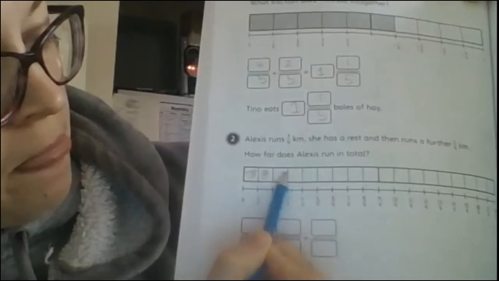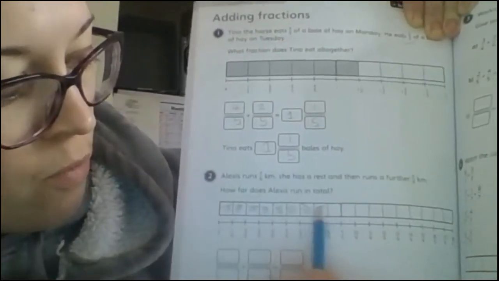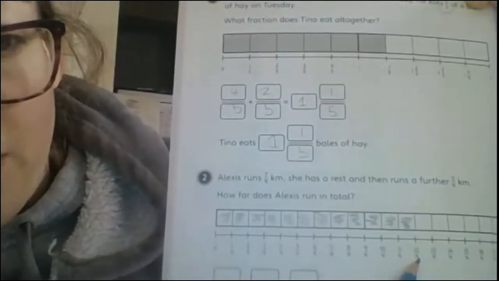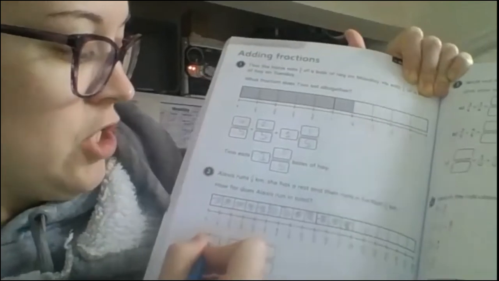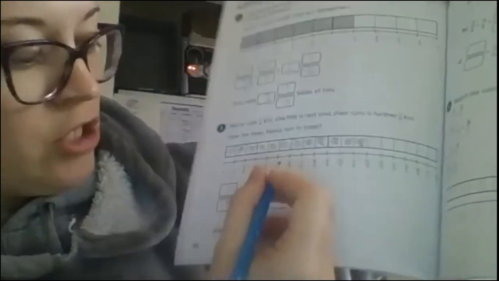So it says, Alexis runs 7/9 of a kilometre and she has a rest and then runs a further 5/9 of a kilometre. How far does Alexis run in total? So on here, I'm going to colour in 7/9. 1, 2, 3, 4, 5, 6, 7. And I can see that that's 7/9. Then she has a rest and runs a further 5/9. 1, 2, 3, 4, 5. And I can see here that it shows me that she's run 12/9. So it shows 7/9 add 5/9 is equal to 12/9.